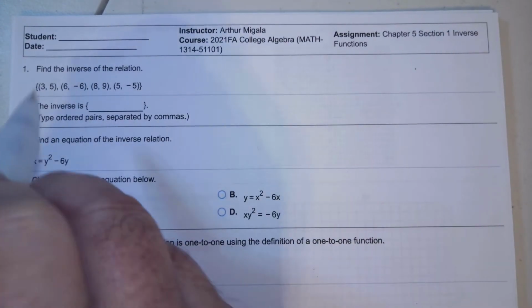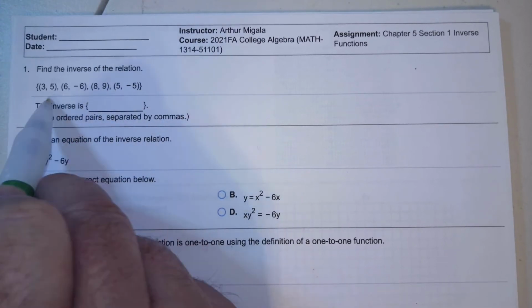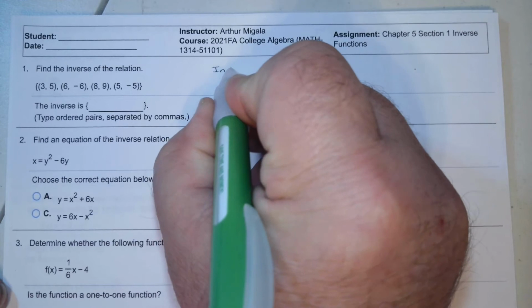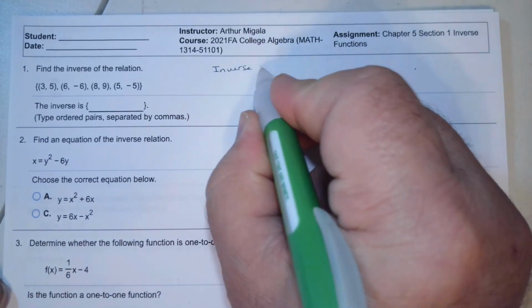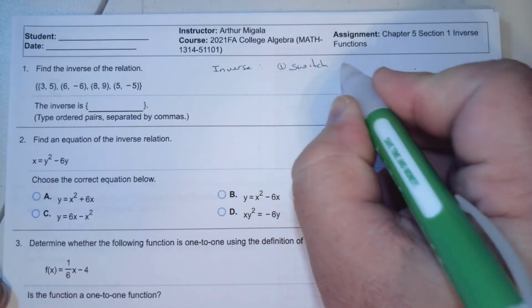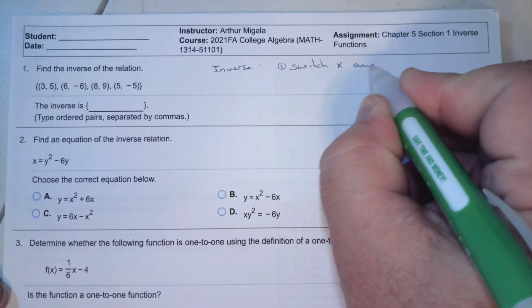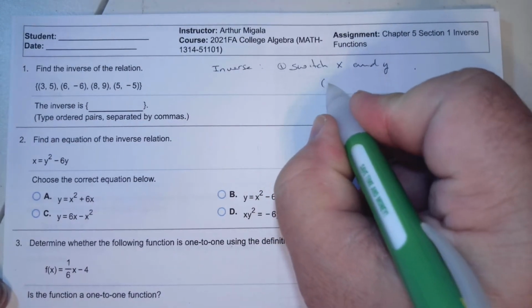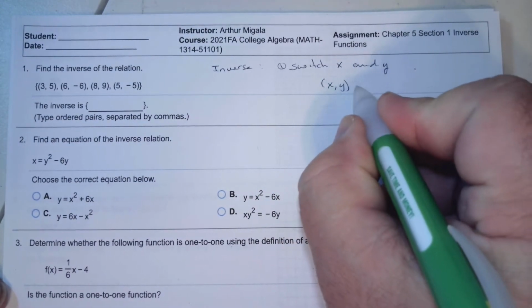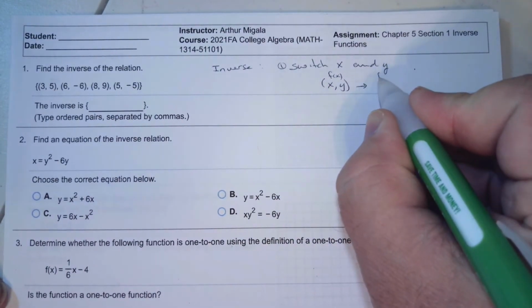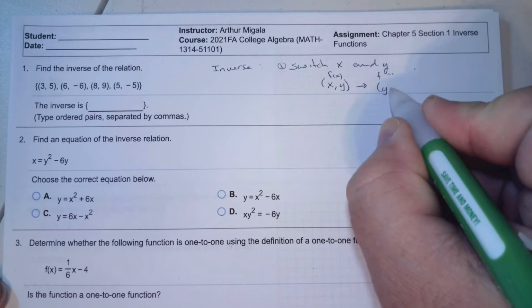Lesson number 1. Find the inverse of the relation. Remember, inverses, your first step is switch x and y. In other words, from xy, that's your function, to the inverse function, yx.